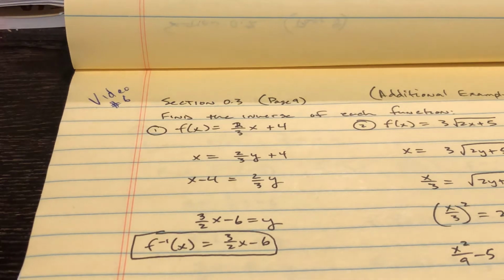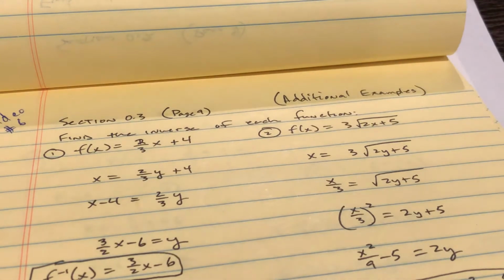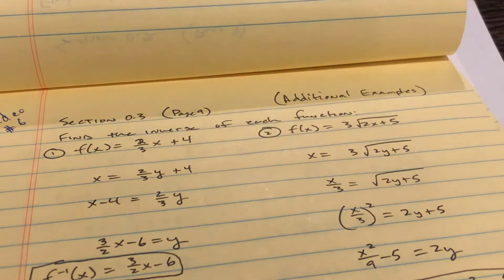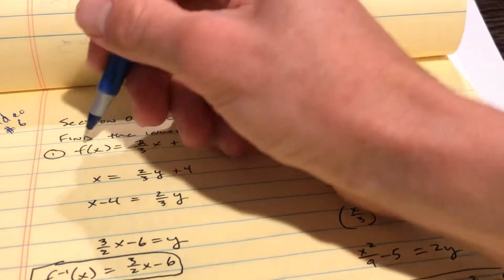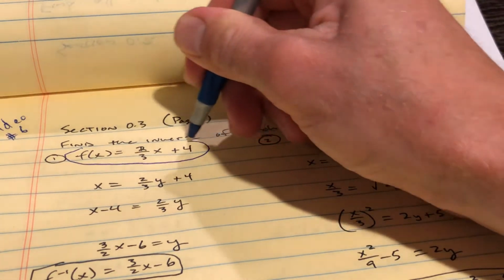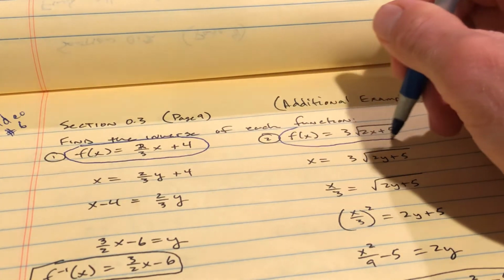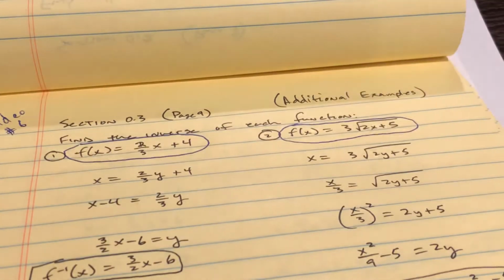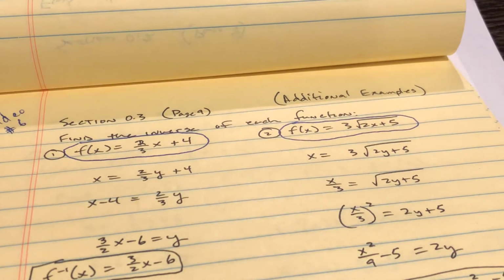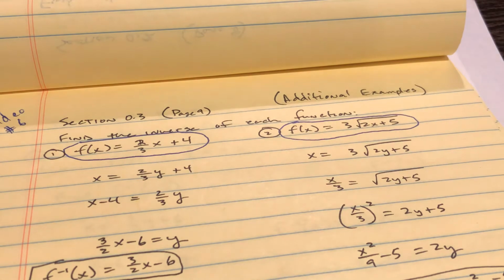Okay, calculus, we are back here. This is section 0.3, page 9. These are additional examples, so everybody should write these down here at the top. And for these 5, it is simply find the inverse of each function. So I have written you a different page 9, a new page 9 this year. These are 5 just like it, so make sure you have this down.